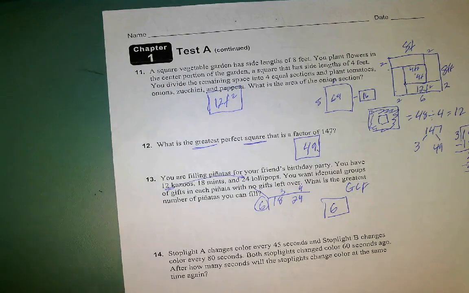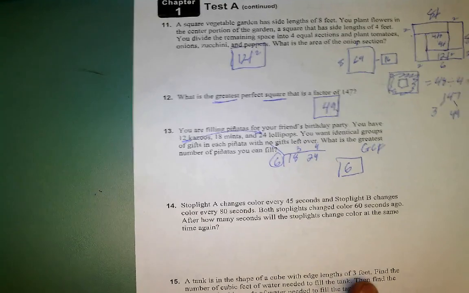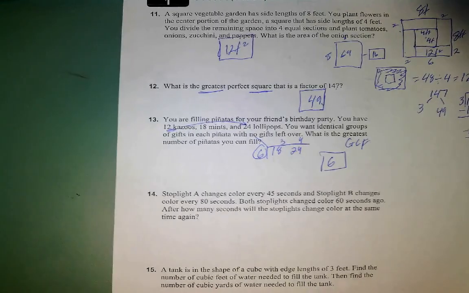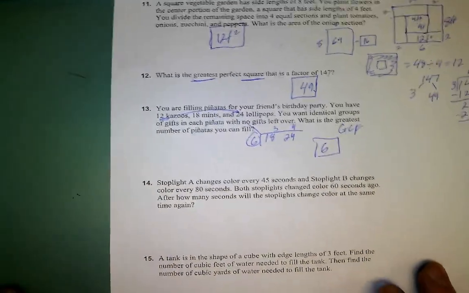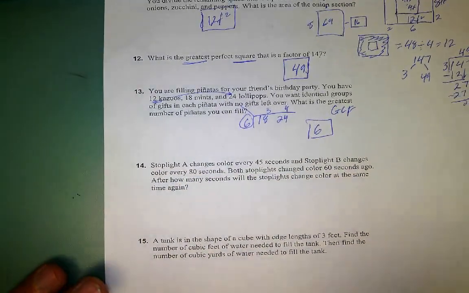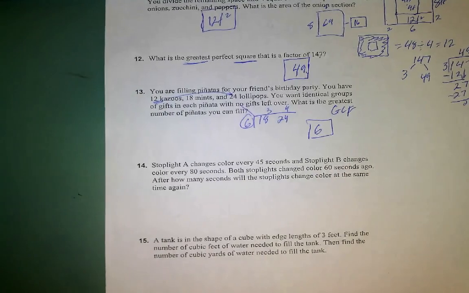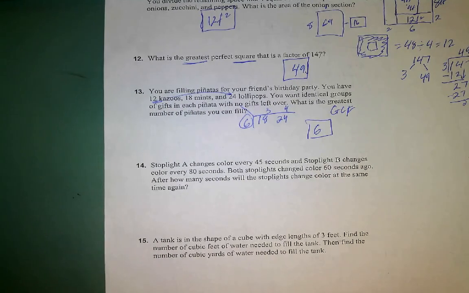2 more. Stoplight A changes color every 45 seconds, and stoplight B changes color every 80 seconds. Both of them changed color 60 seconds ago. After how many seconds will the stoplights change again at the same time? So it looks like we're looking for a least common multiple with a little twist.